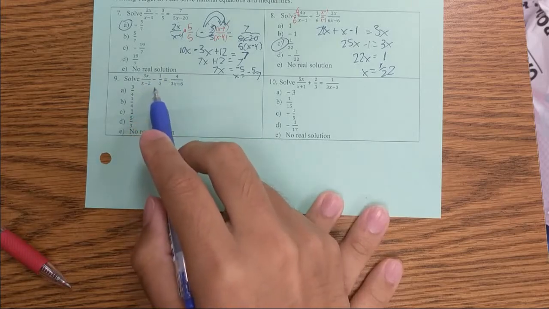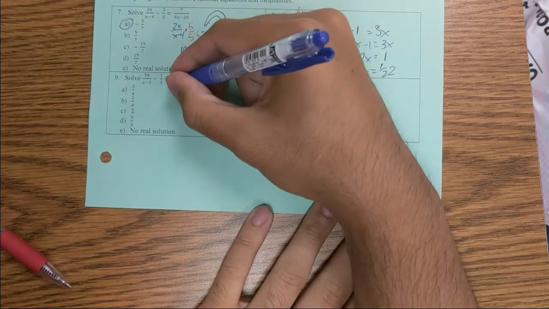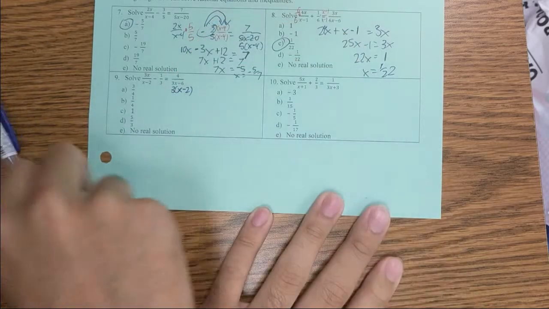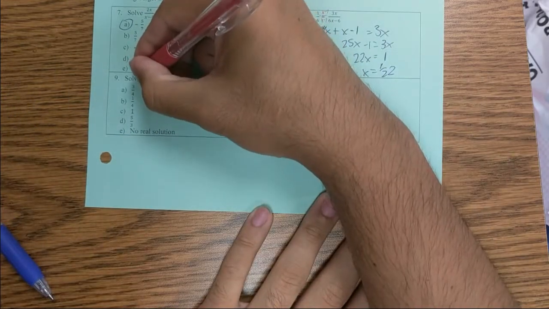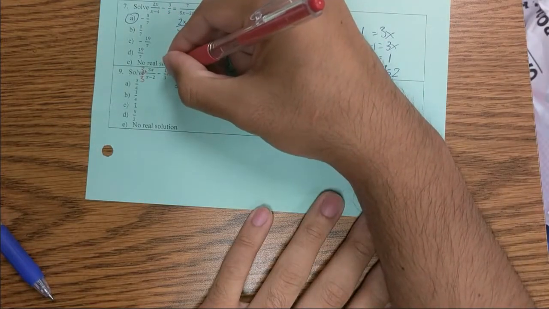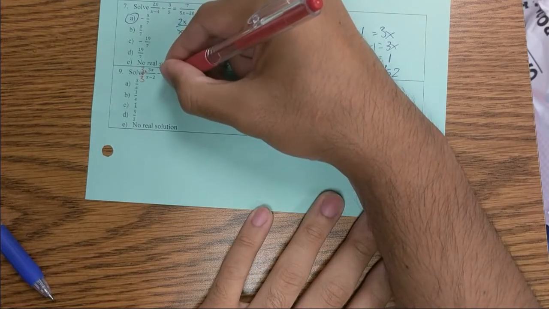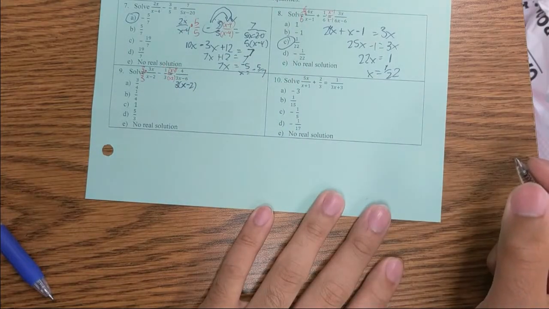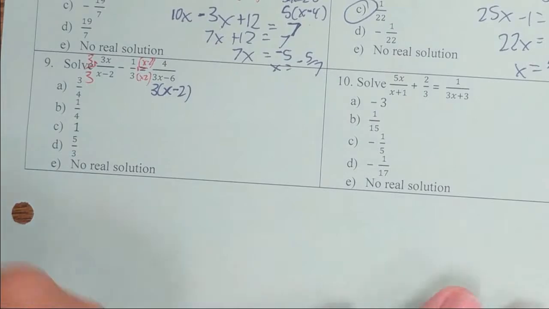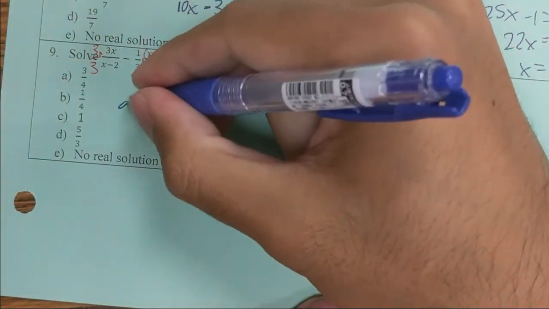3x over x minus 2 minus 1/3 equals 4 over 3 parentheses x minus 2. Okay, so this first term needs 3. The second term needs x minus 2. Okay, so first term becomes 9x.